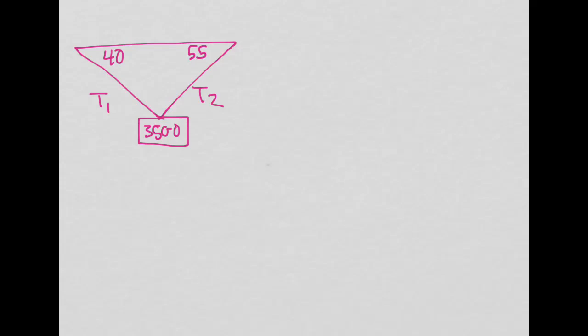Okay, problem number 4. We have a 3,500 pound weight being dangled on the end of two cables. One cable at a 40-degree angle, one cable at a 55-degree angle, and we want to find the tension in each of these cables. Now, this is 100% equivalent to the hanging hippo problem, which I explained in detail in the beginning of this particular study guide video.